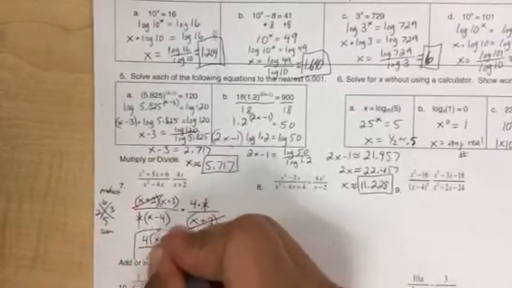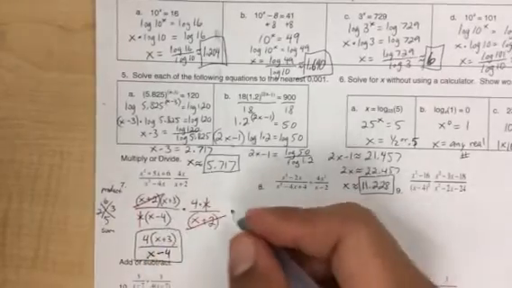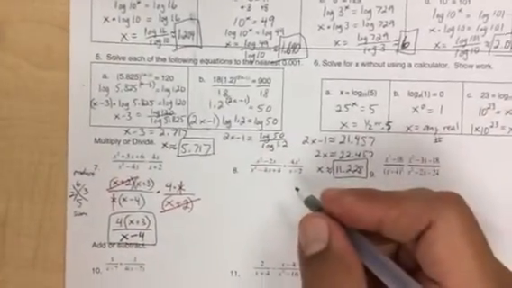And this would be your answer. We can't simplify it any further than that, and we've already multiplied it. So that's the answer for that problem.